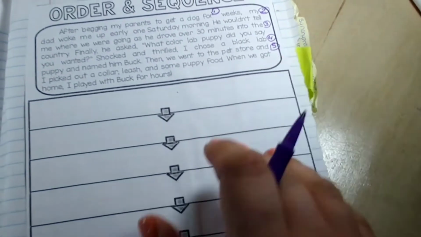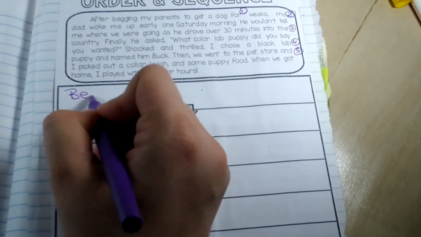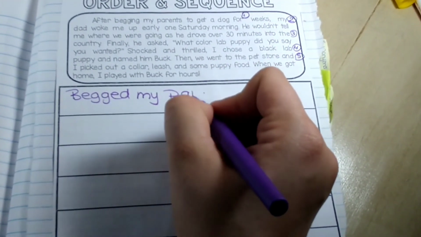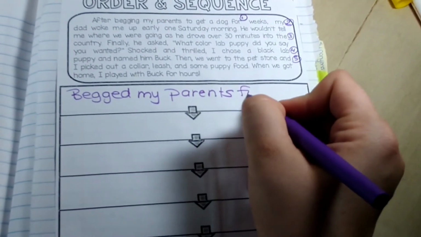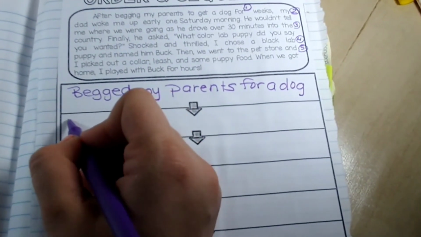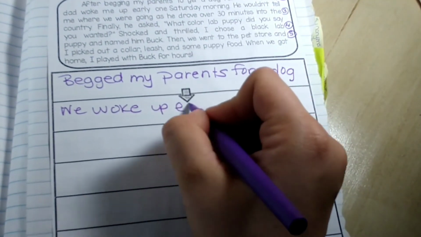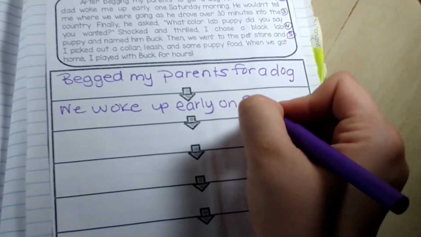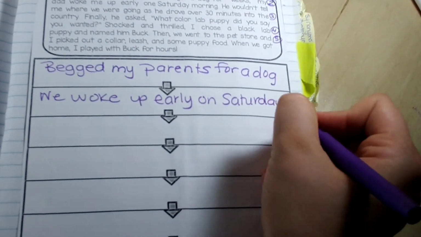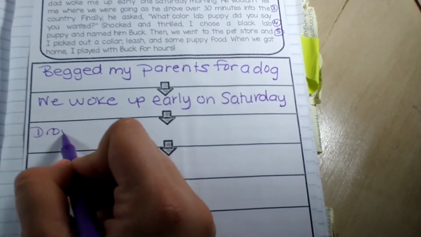And then I'm going to have you write the last event in our discussion. After begging my parents. So this is how I'm going to organize my information. I begged my parents for a dog. After that, we woke up early on Saturday. Then we drove to the country.